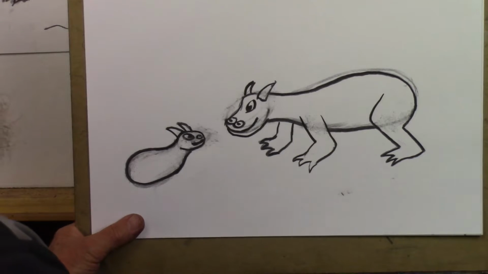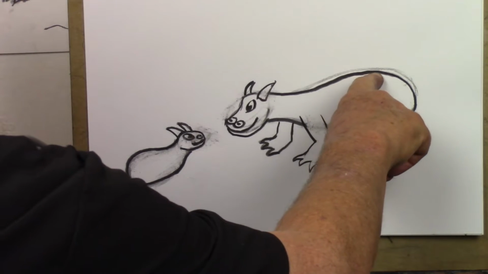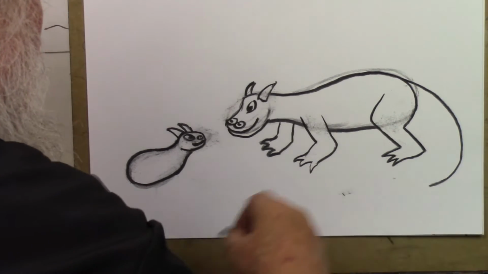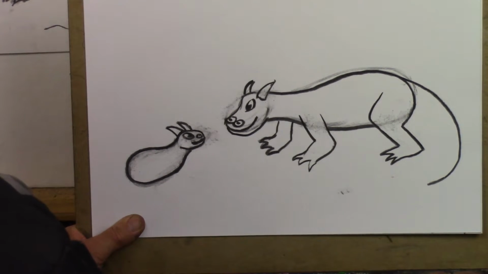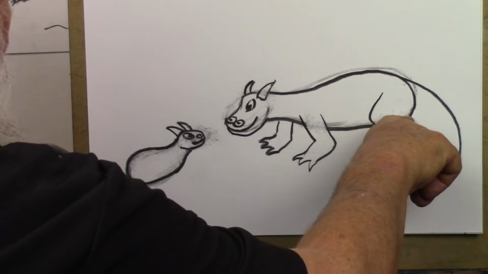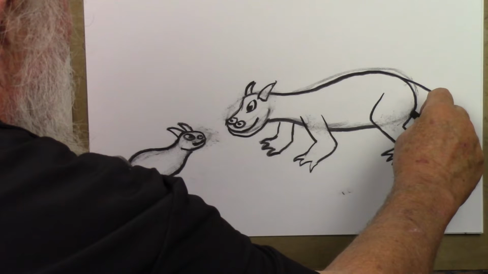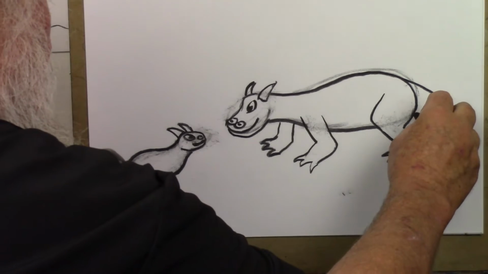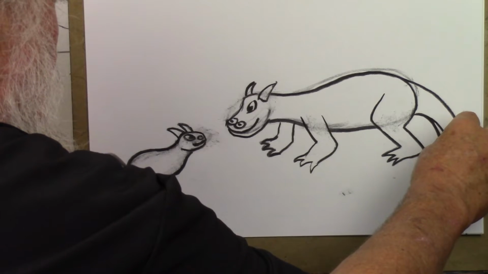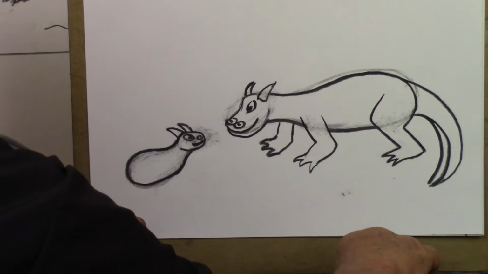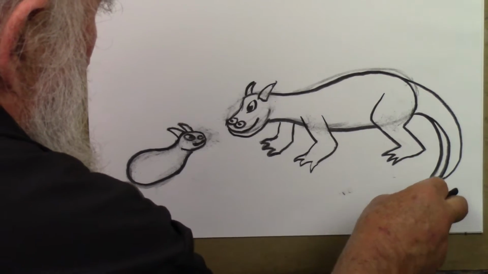Okay, now let's make the tail. Now the tail comes off of the top of the back here, coming around. And then the other side of the tail comes from here. Look at that. We can kind of see where it's going to come out here. Like that. I made it too fat. See how I made it skinnier? Don't let it be fat all the way to the end. It'll look like a cat tail.